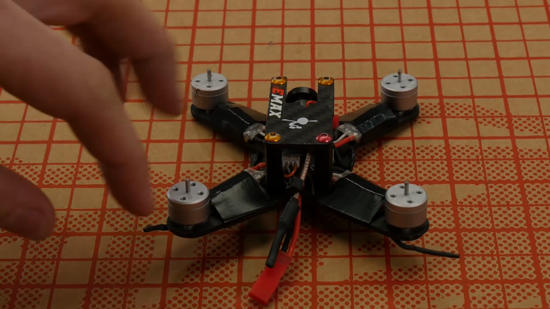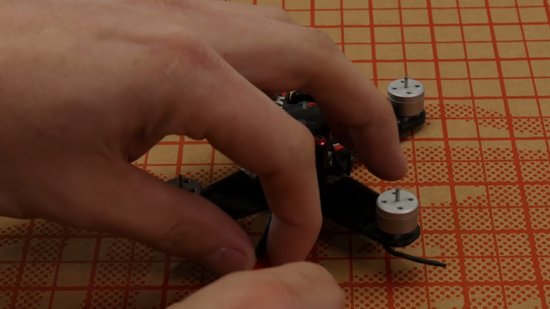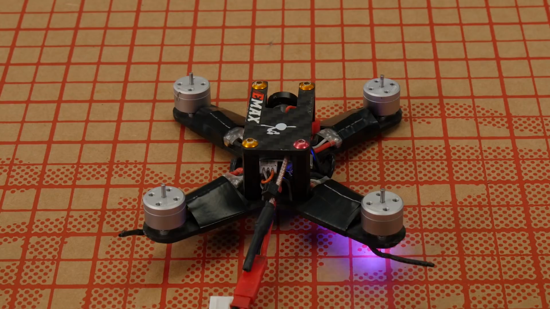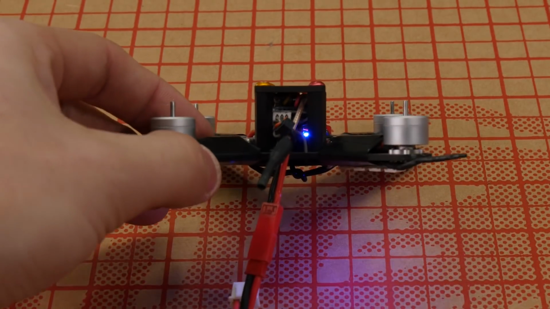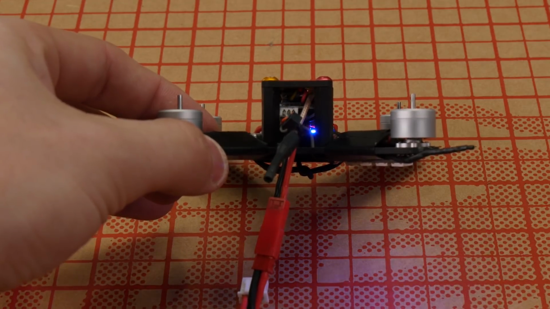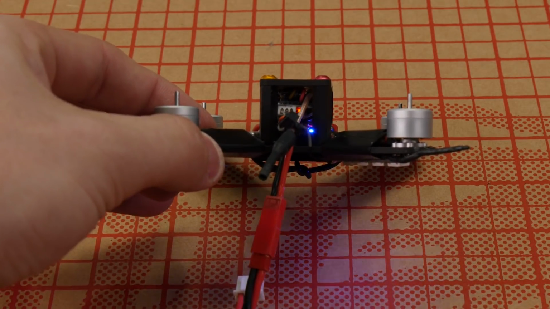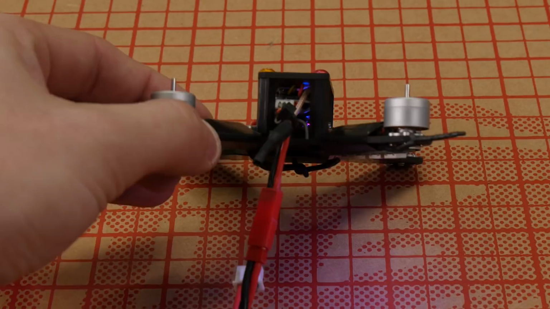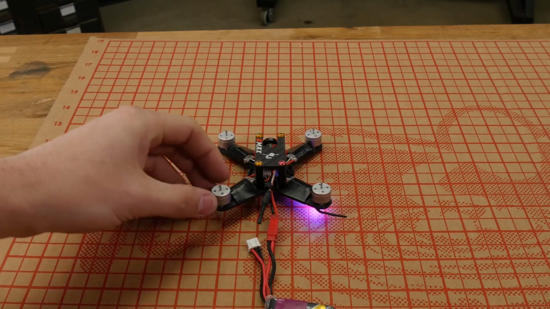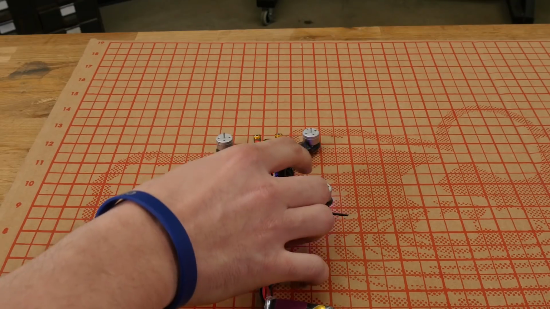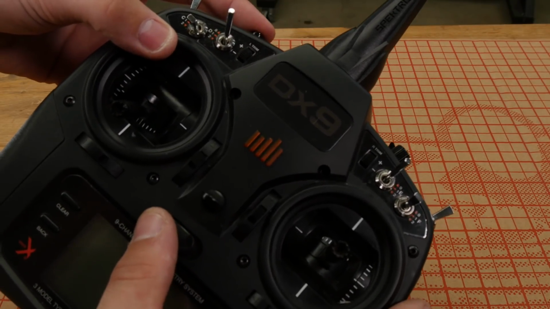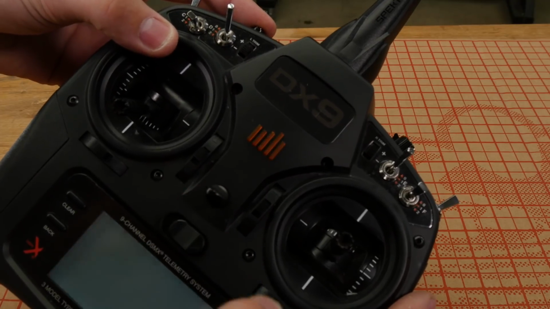Now we're going to plug in our quad and wait for our receiver to flash. Once it starts flashing orange, we can go ahead with the bind procedure. It's flashing orange. Now we're going to bind our model. We want to make sure our quad is a couple feet away from our transmitter when we do so. So I'm going to move this out of the way. We're going to hold our bind button up top and then we're going to power on our transmitter.